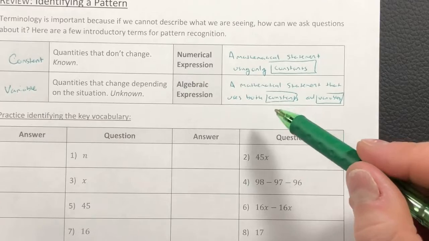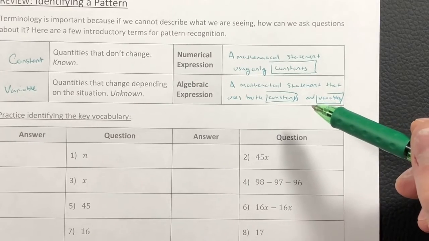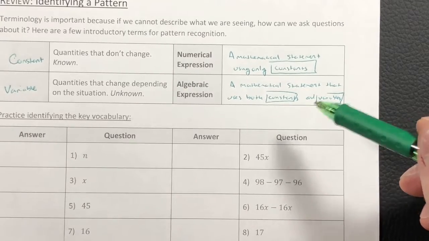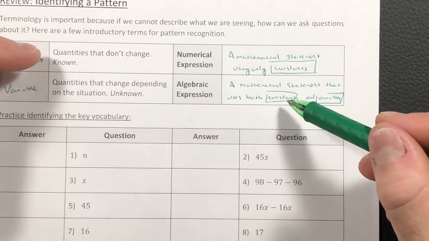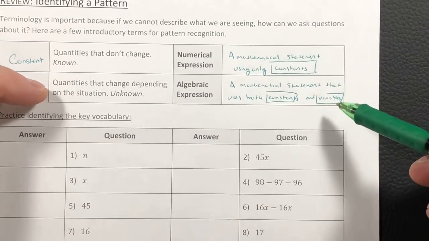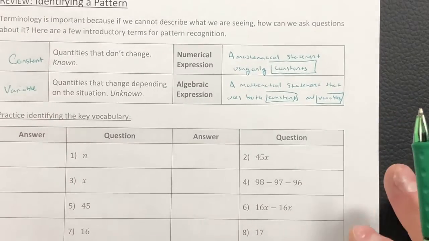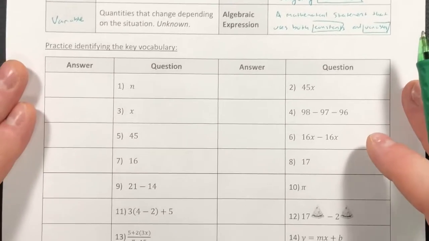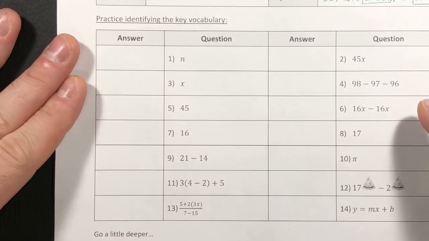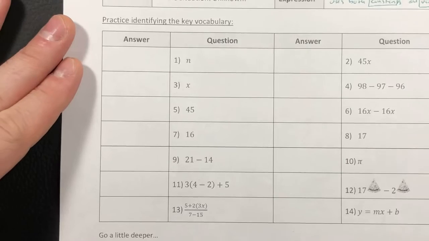So this one, we're stating that something is occurring. We're not sure as to the process, but it's using both things that we know and possibly things that we don't know. So without further ado, let's go ahead and jump into a few of these examples.